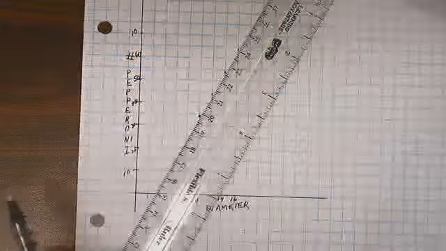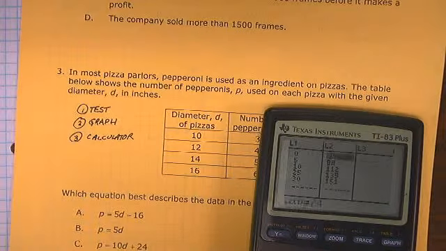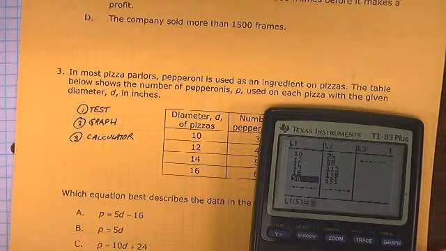How do we do this on the calculator? We turn the calculator on. We go to Stat, Edit, our data are 10, 12, 14, and 16, and we clear everything else.